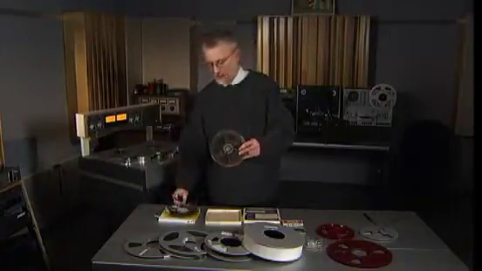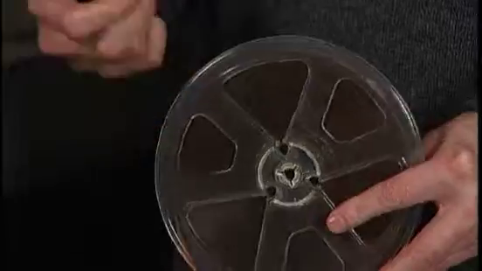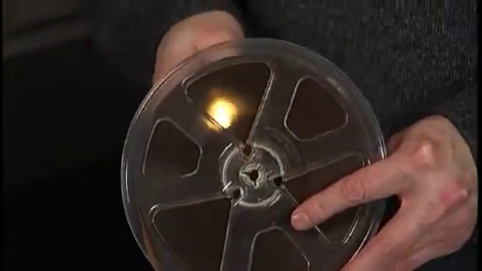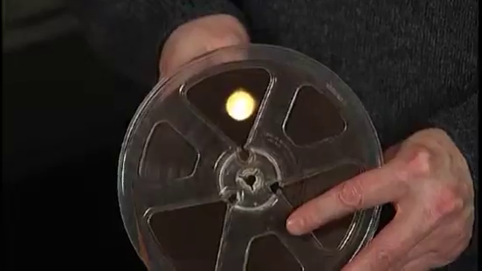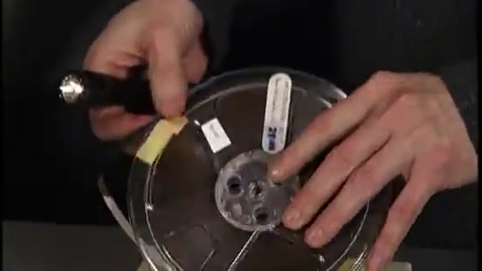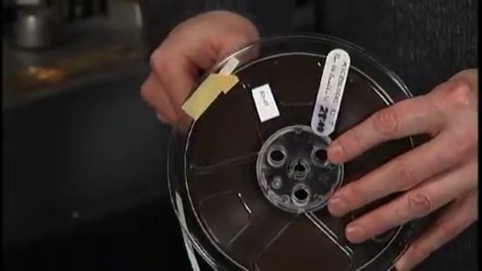And acetate tape is translucent. It's made from the same materials as motion picture film, and you can shine a light through it, as opposed to polyester tape, which is opaque.